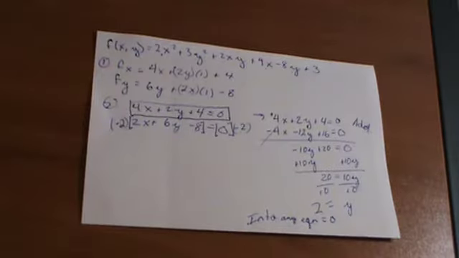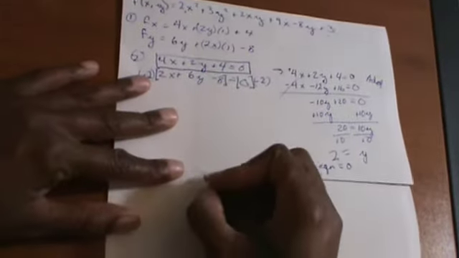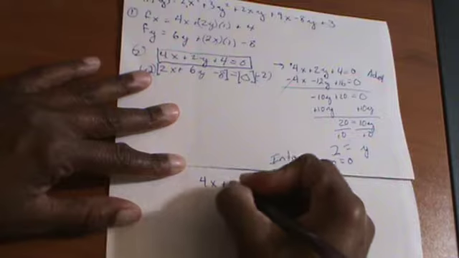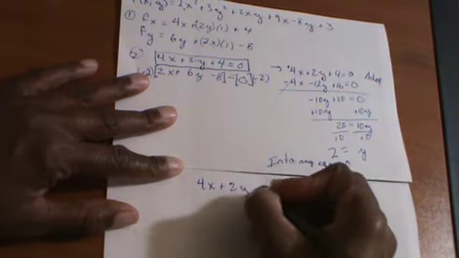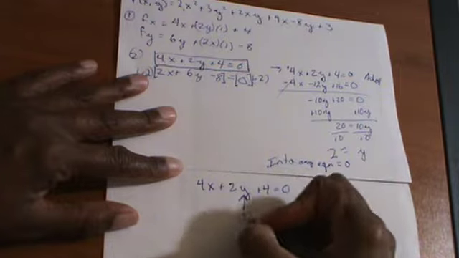Okay, so let's see. We have 4x plus 2y plus 4 equals 0, and I'm going to plug y equals 2 right in there.